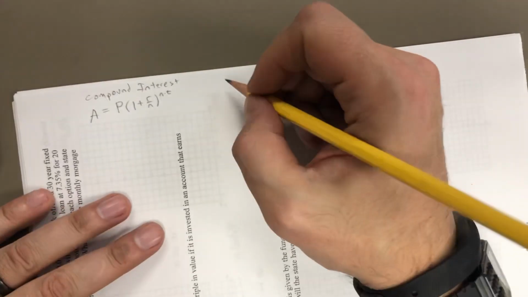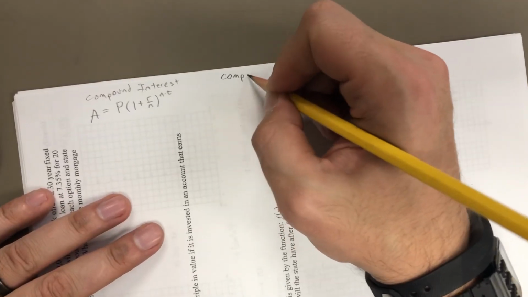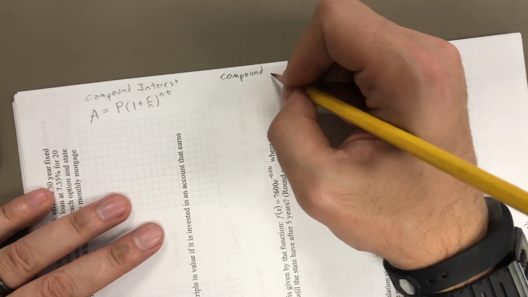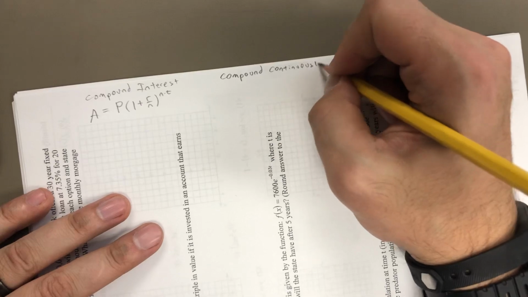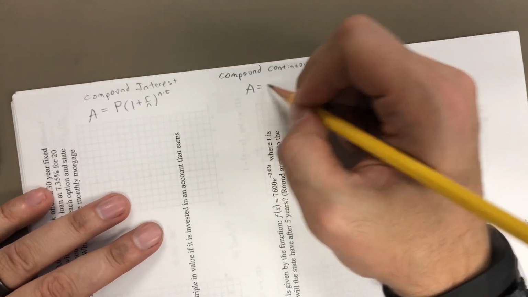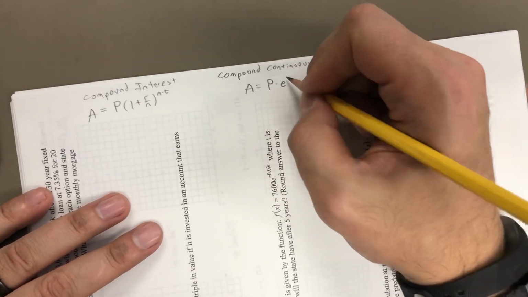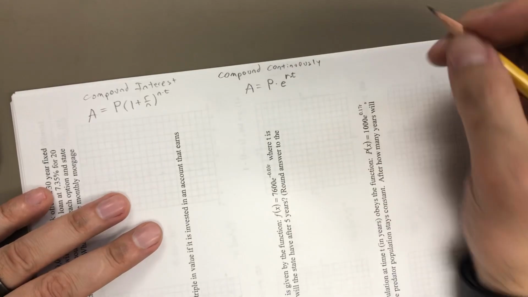So the next formula that you have is your compound continuous formula. So compounded continuously. And it looks like this. A is equal to P times e to the power of rt, r times t.